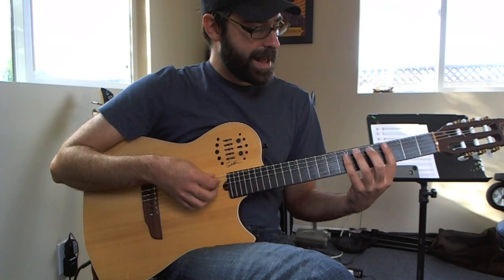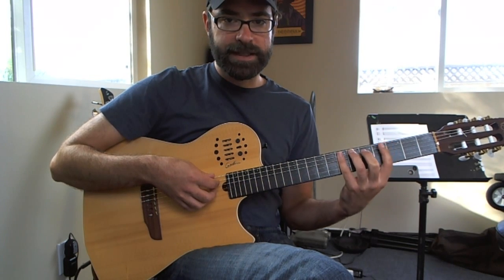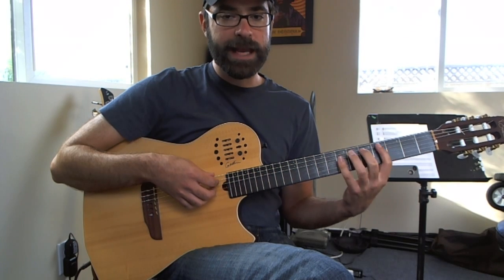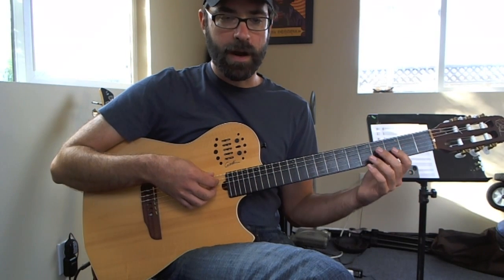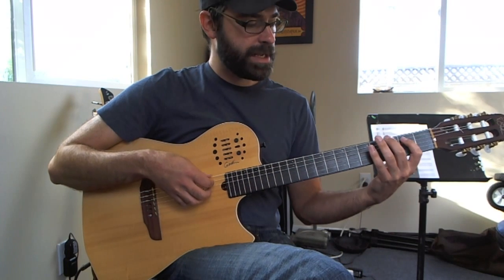Now, on a guitar, I can't play all three of those notes together because they're not in a nice arrangement, but I can move those notes elsewhere on the guitar. Those notes are also found here and here, G, B, D.